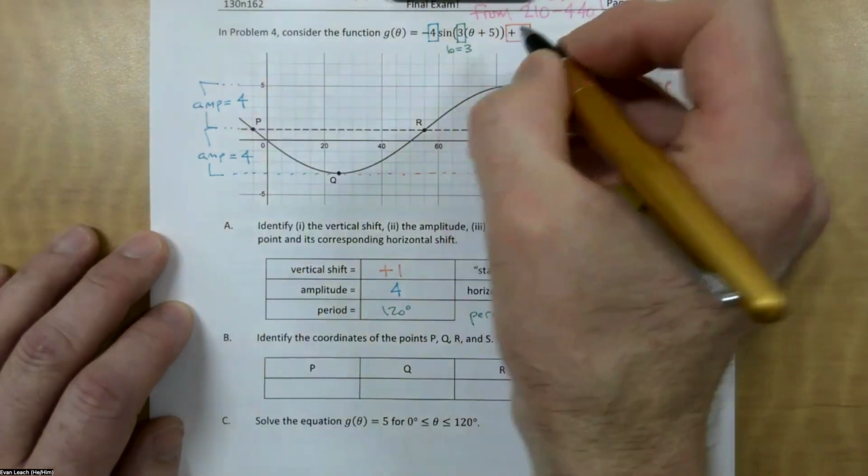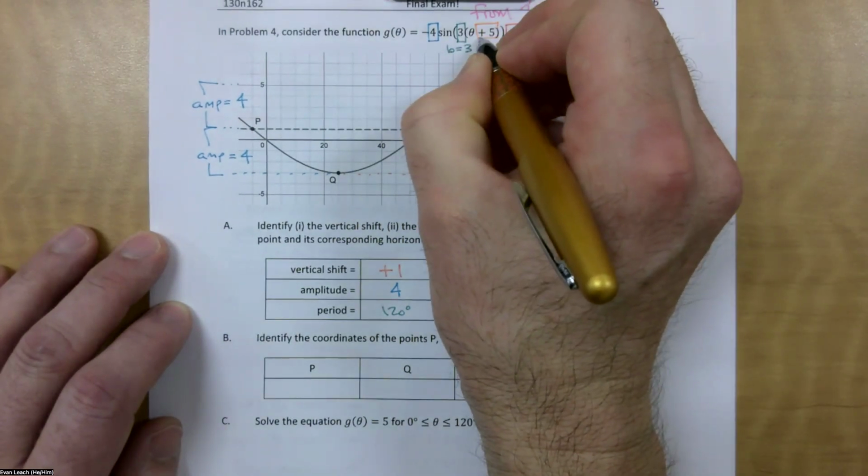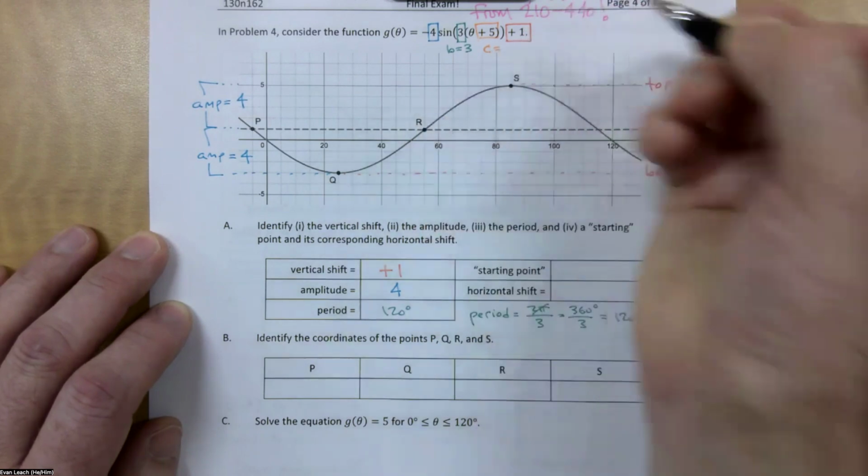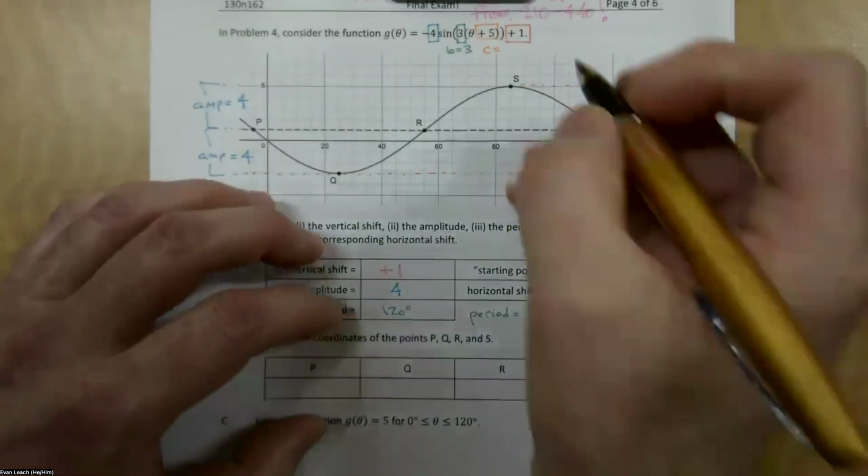So if we look at this +5, this is going to tell us the horizontal shift. Not the +5. The horizontal shift is what comes after the minus, so we say theta minus a -5.